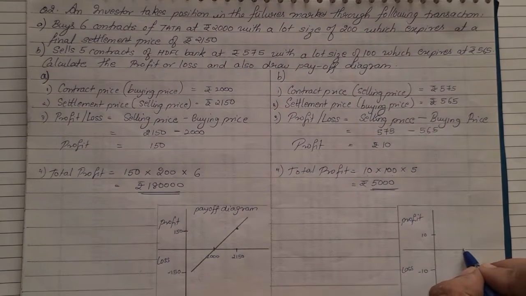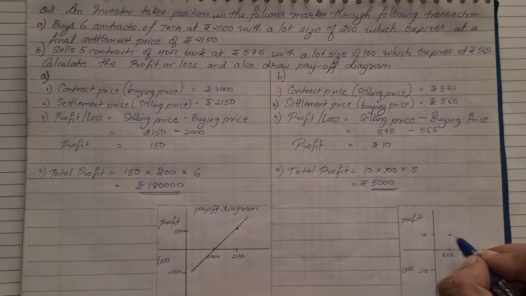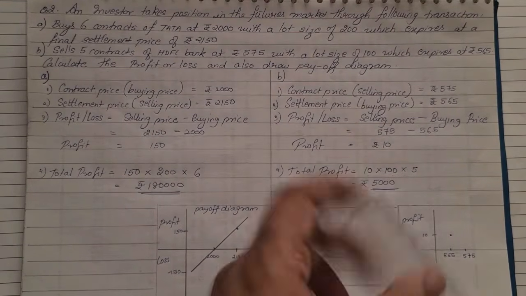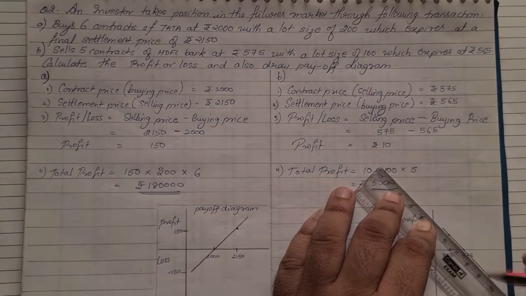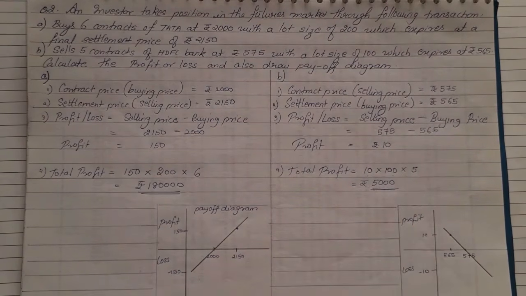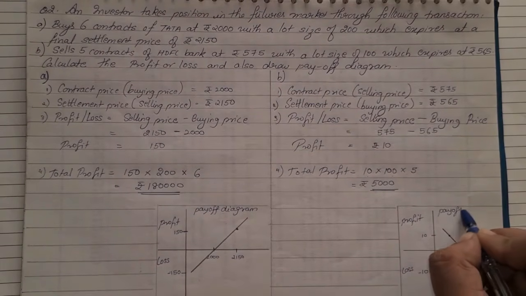The contract price was 575, and my settlement was 565, so that is lower, so it will come on the left side, 565. On the settlement date I had a profit of rupees 10. So wherever I got the profit, from that very position we'll draw a curve passing through the contract price. This is nothing but a payoff diagram.